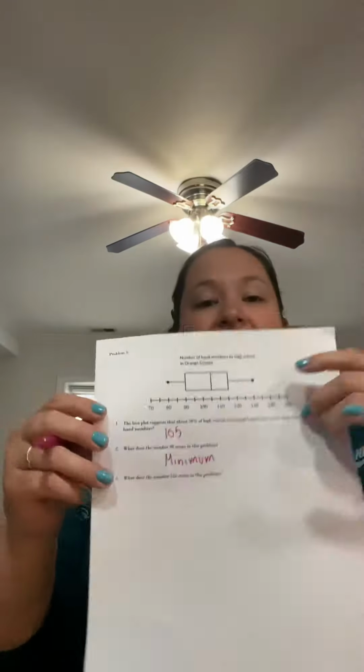And 3 says, what does the number 115 mean in here? Well, 115 is right here. And I see that that lines up with this line right here, which would be Q3.